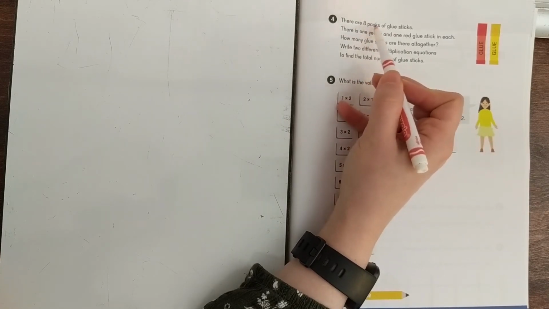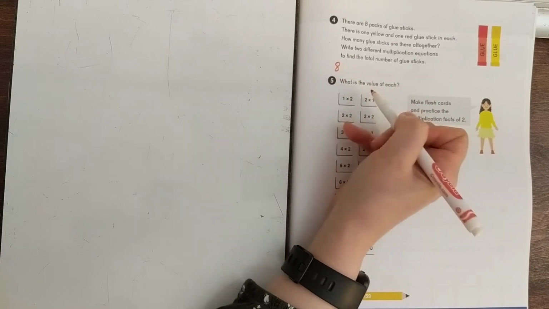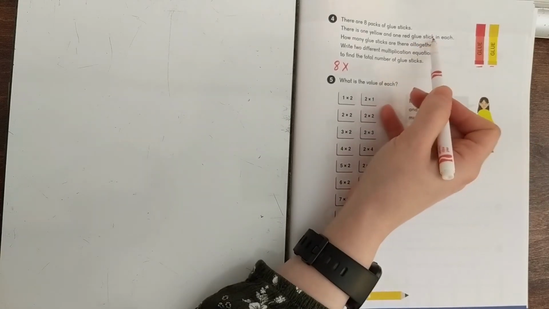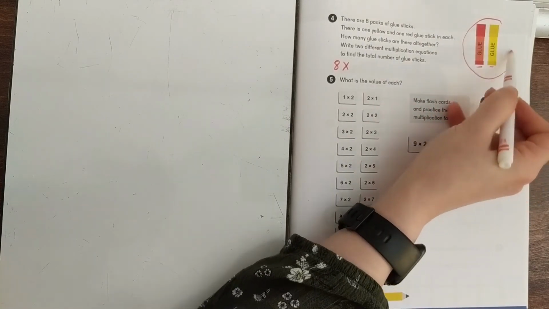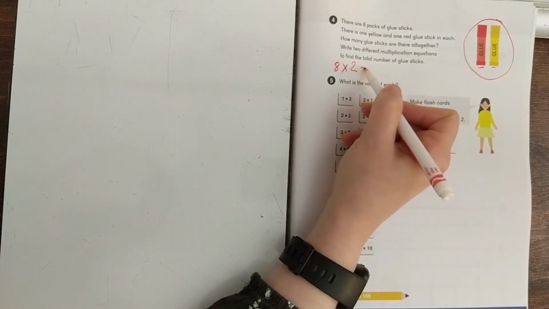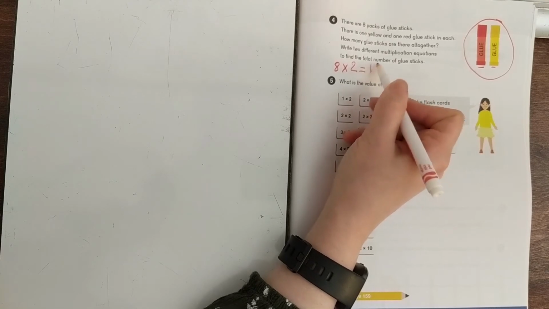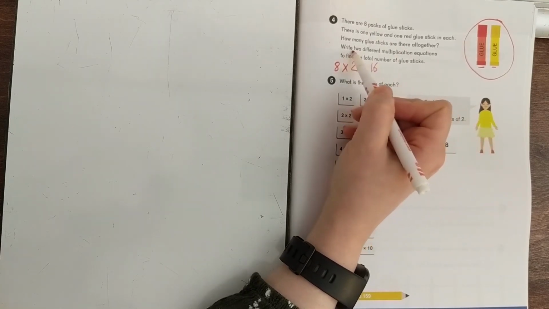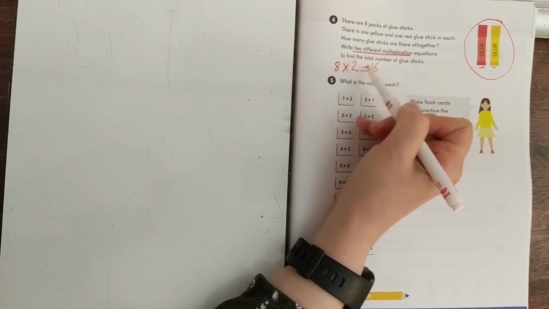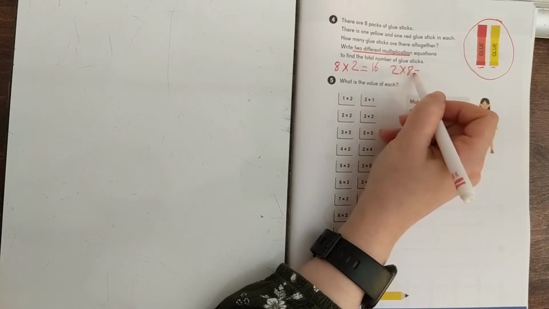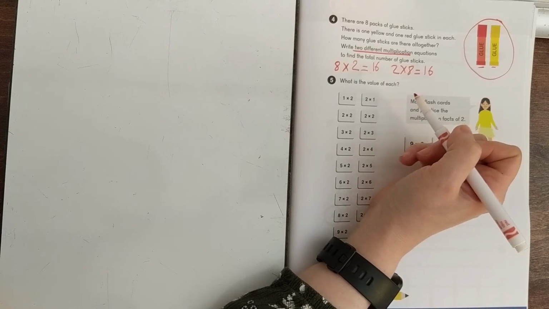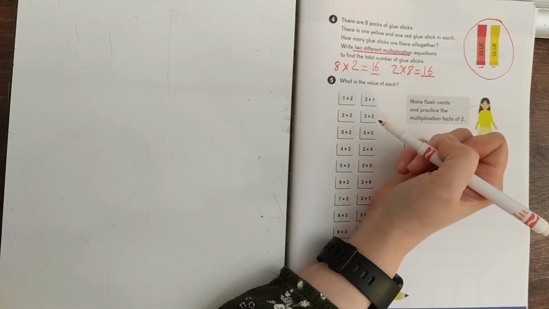So we know there's 8 packs of glue sticks. That's like saying there's 8 groups times, there is 1 yellow and 1 red glue stick in each. So in each pack, there are 2 glue sticks. So I'm going to say 8 multiplied by 2 equals 16. Since it said write 2 different multiplication equations, I know 8 times 2 is the same as 2 times 8. And both will give me the number 16. So the total number of glue sticks is 16.